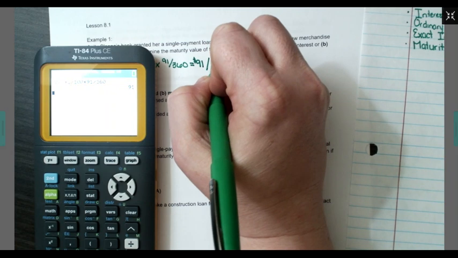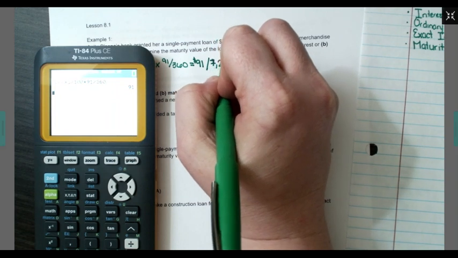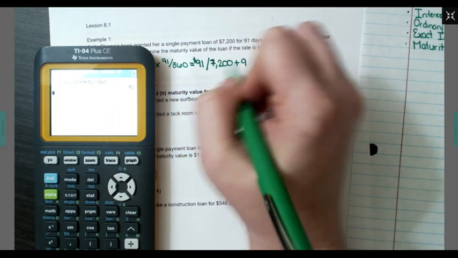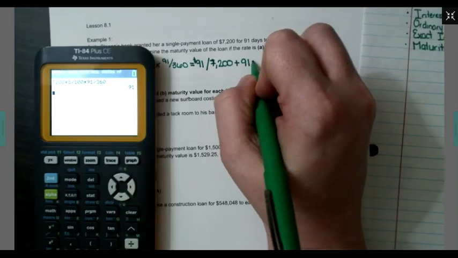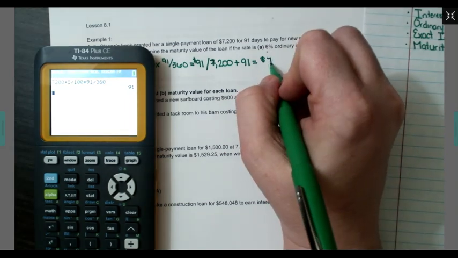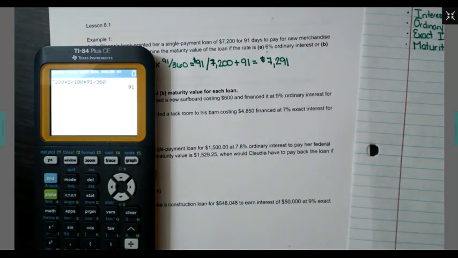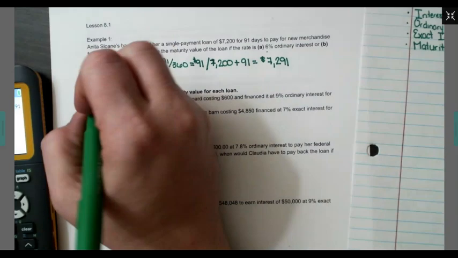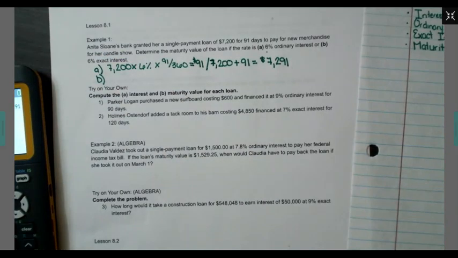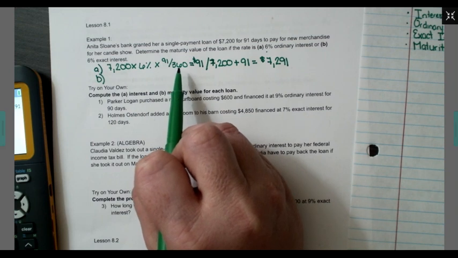To find out how much I have to pay back, we're going to need to take our loan amount, which was $7,200, and add the interest owed, which is this $91. So whenever I borrow this loan for 91 days, I'm going to owe $7,291 because I have to pay the loan amount plus the interest for borrowing it. Let's take a look at B. B asks us to look at it as if it were an exact interest loan. So that means instead of dividing by 360, we're going to be dividing by 365.